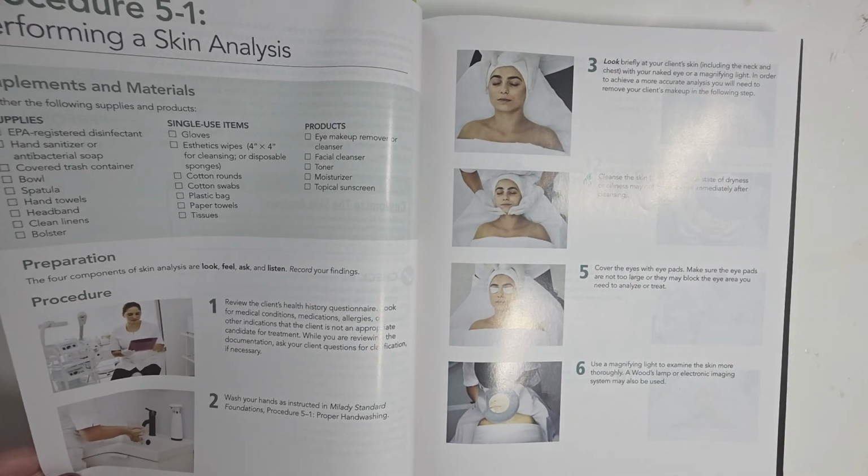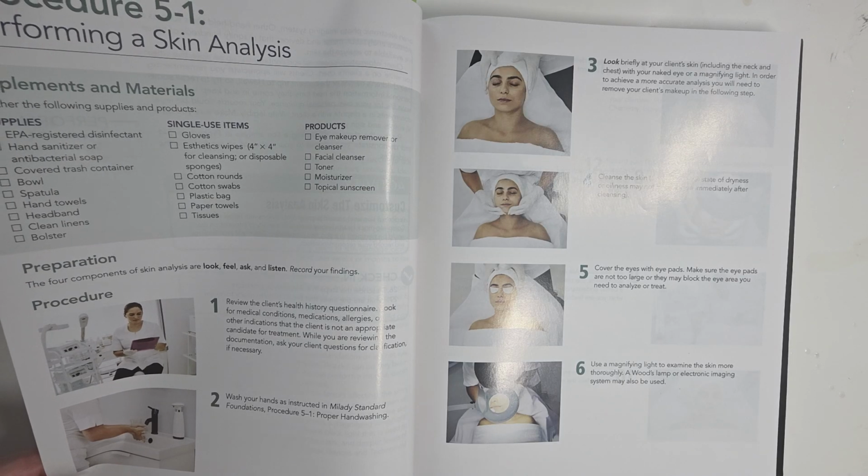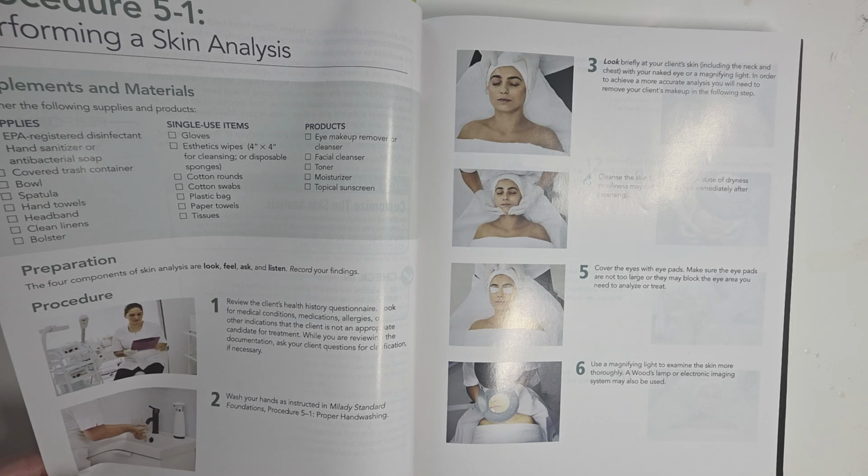Procedure 5-1. Performing a skin analysis. Implements and materials. Gather the following supplies and products. Supplies: EPA registered disinfectant, hand sanitizer or antibacterial soap, covered trash container, bowl, spatula, hand towels, headband, clean linens, bolster, single-use items, gloves, aesthetic wipes, 4x4s for cleaning or disposable sponges, cotton rounds, cotton swabs, plastic bag, paper towels, tissues.